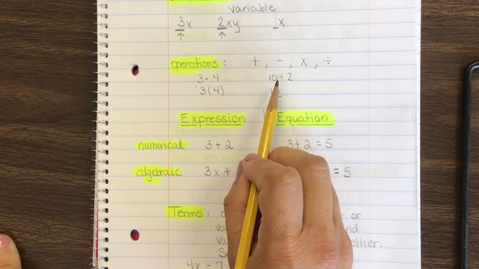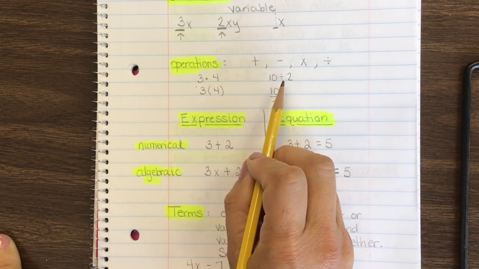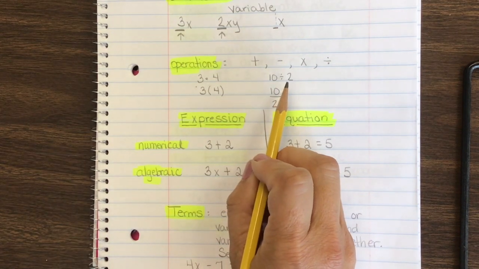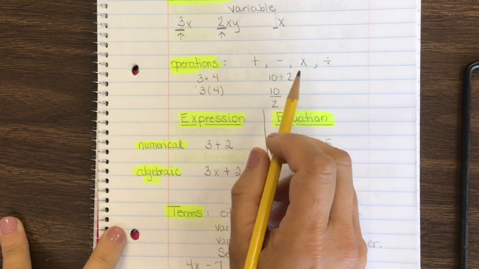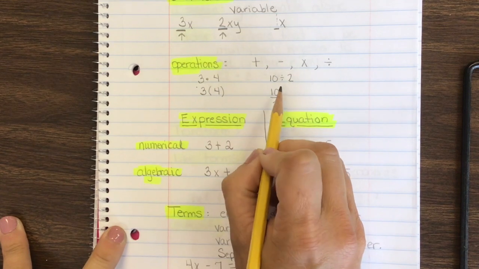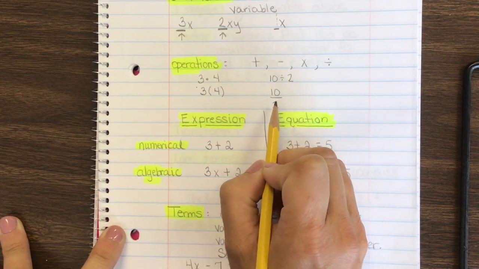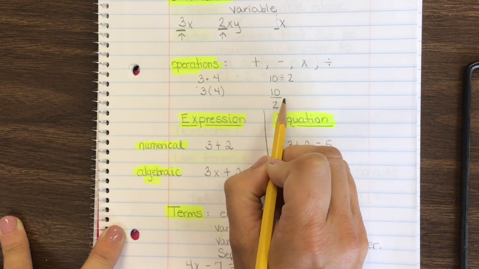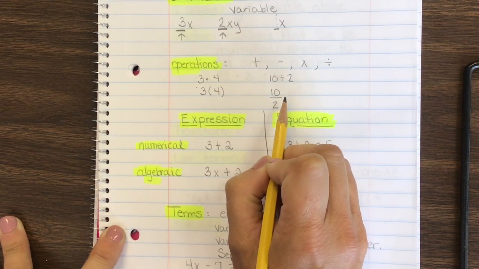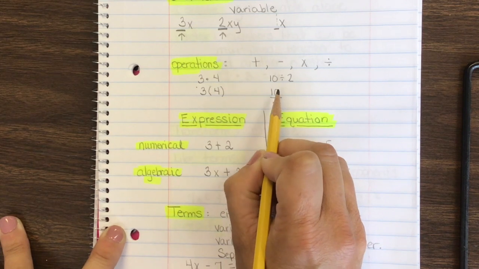We don't usually use the division sign very often in this level of math. You'll see it occasionally, but not a lot. But 10 divided by 2 is the same thing as a fraction form, 10 with a bar divided by 2. Just think that that means dividing, or part of, like you learned in 6th grade with ratios, is division.